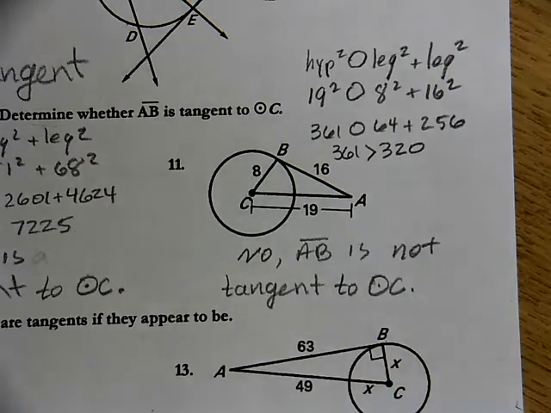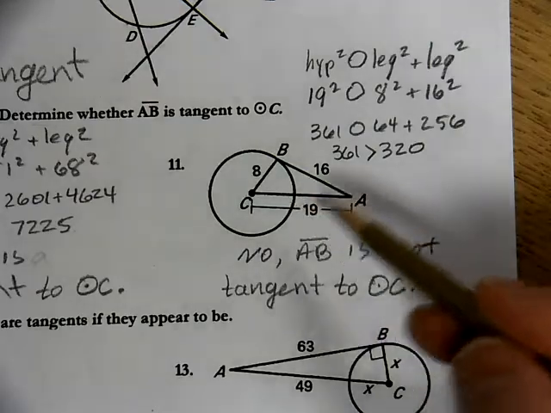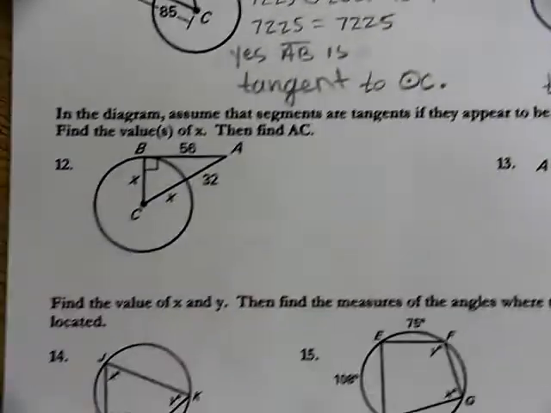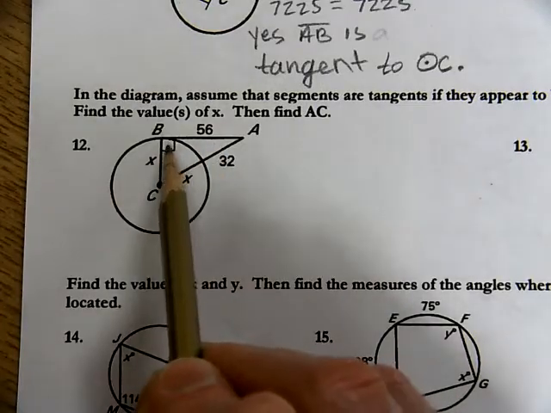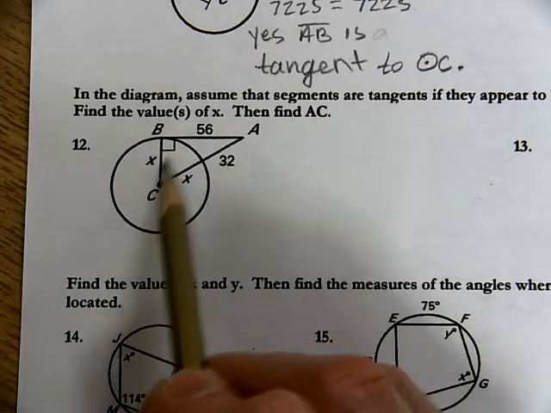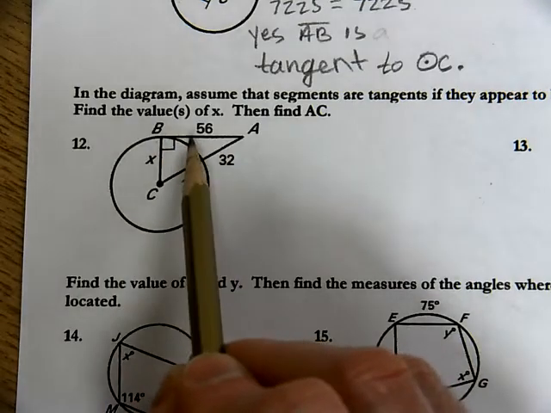It is not tangent to circle C. It does not make a right triangle. Now for this one, we know that this is a right angle. We know that AB is tangent.